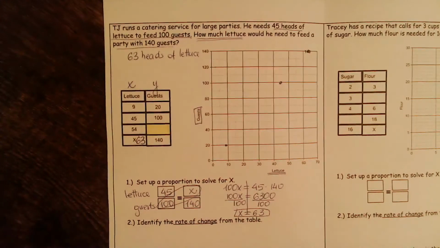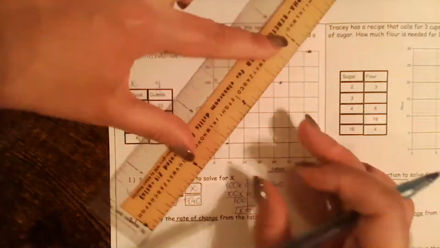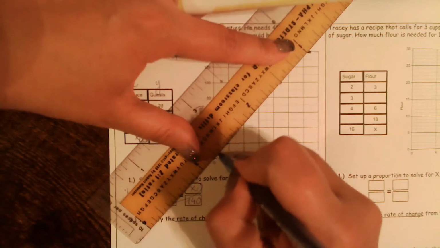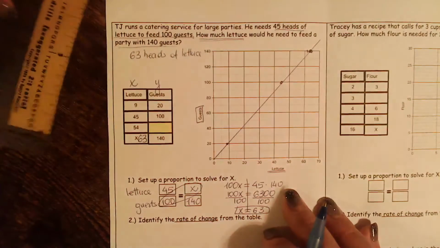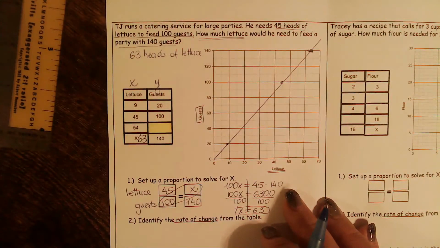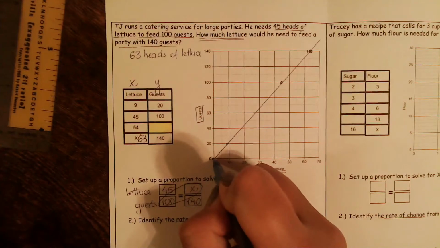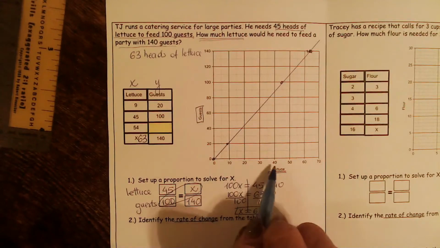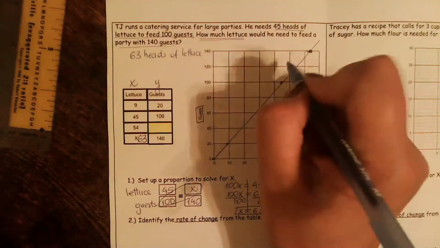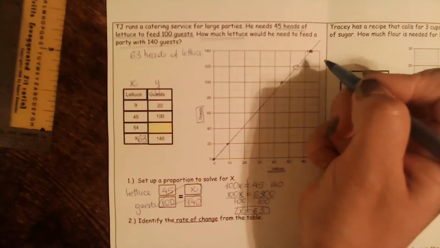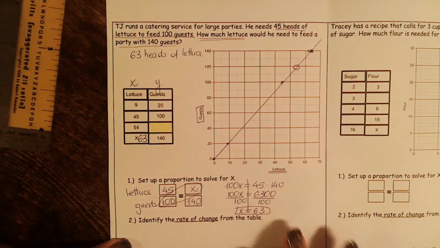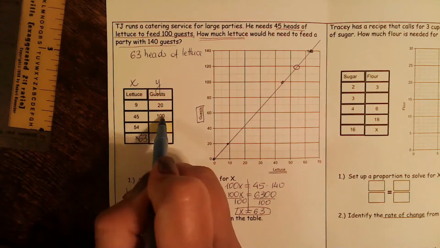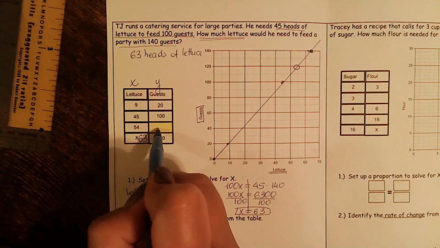And if I pick up my ruler and connect the 3 dots that I have, you can see it's a straight line. So a proportional relationship is always shaping up as a straight line with the graph starting at 0. From this graph, I can look at 54 and estimate about how many guests I can feed, or I can set up a proportion using a piece of information or a ratio that is complete and one that is incomplete.